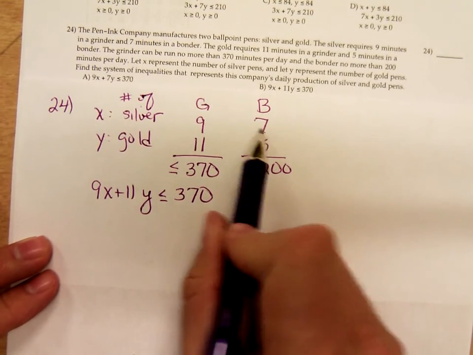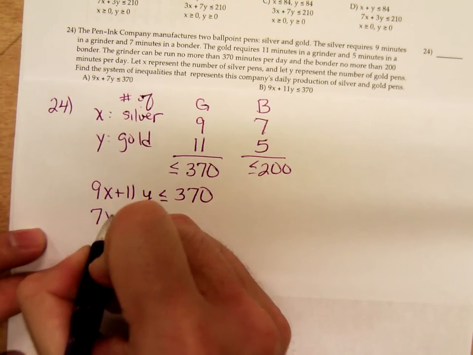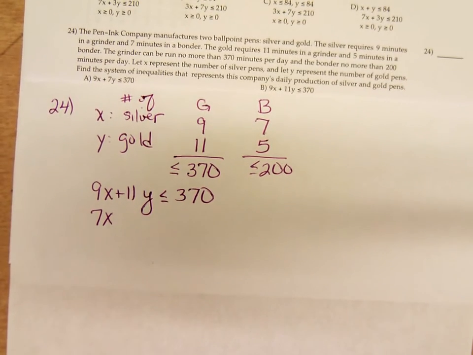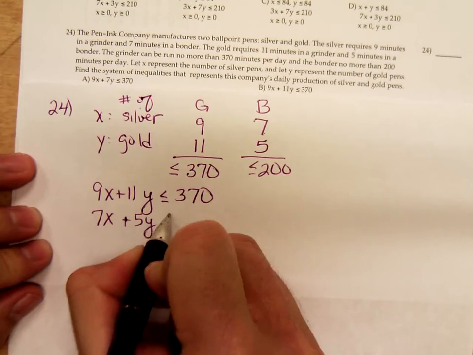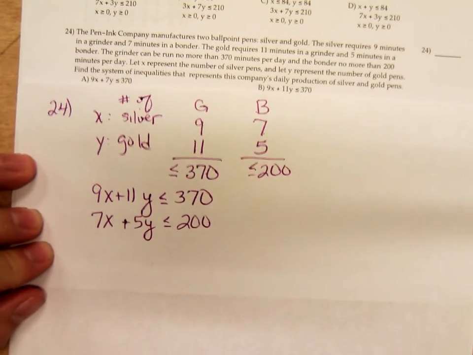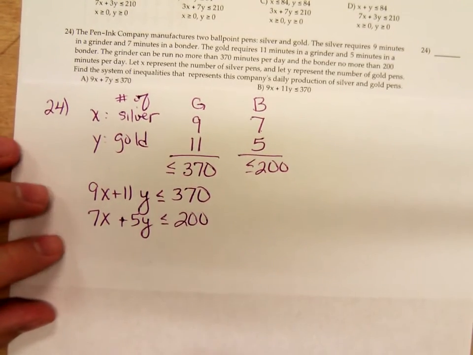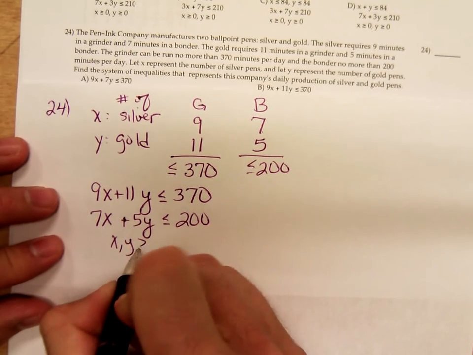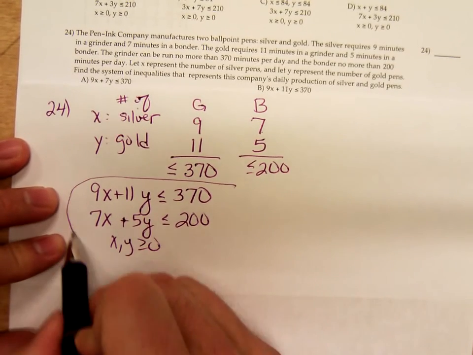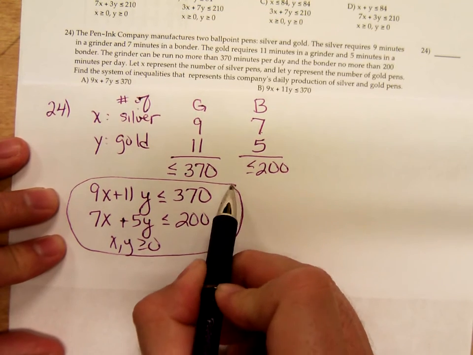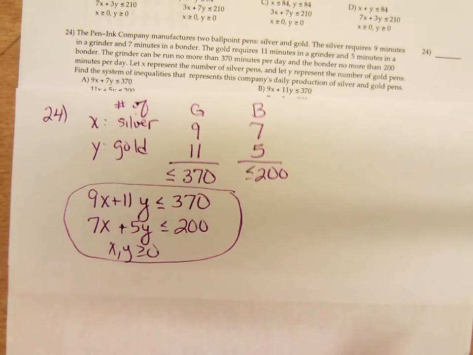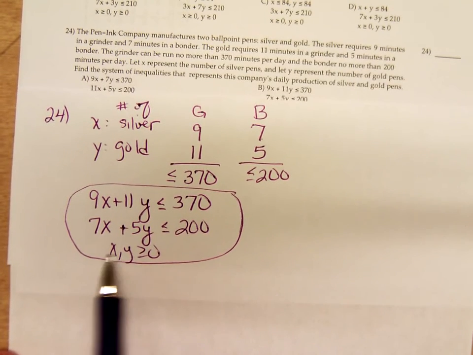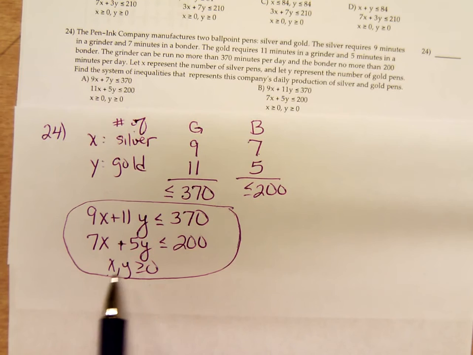Then over here, 7 minutes for every silver pen and 5 minutes for every gold. And then we have the non-negativity constraints. X and Y can't be negative. When we're using PHP Simplex and getting answers to these, when we've got a problem where we're maximizing or minimizing, PHP Simplex always assumes there's non-negativity, but they're still there.